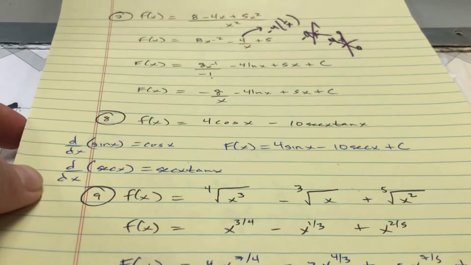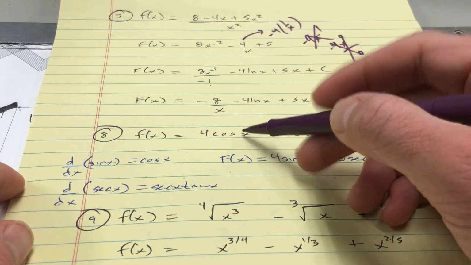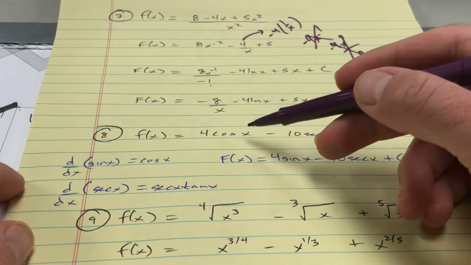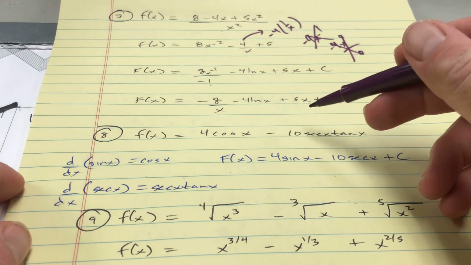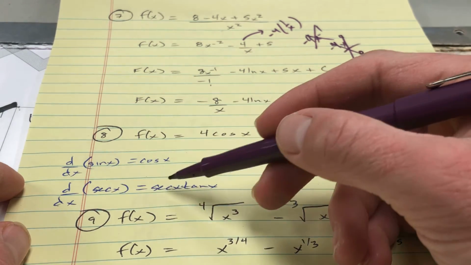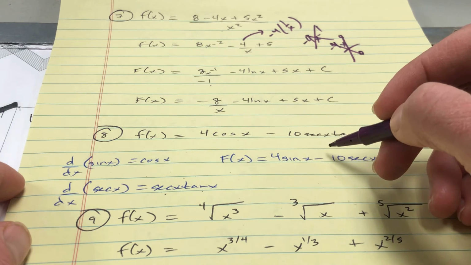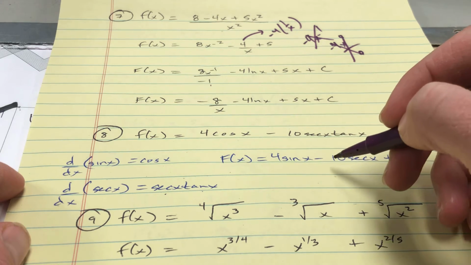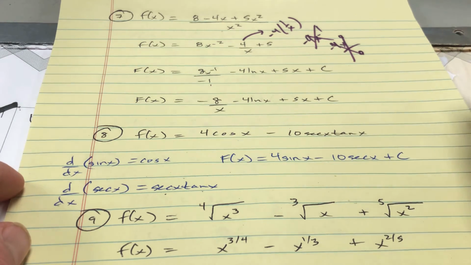And number 8. I take the derivative of what to get cosine? I take the derivative of sine. So the antiderivative of cosine is positive sine. So for secant x, I take the derivative of what to get secant tangent? I take the derivative of secant to get secant tangent. So the antiderivative of a negative 10 secant tangent would be a negative 10 secant x, and then plus c, my arbitrary constant.